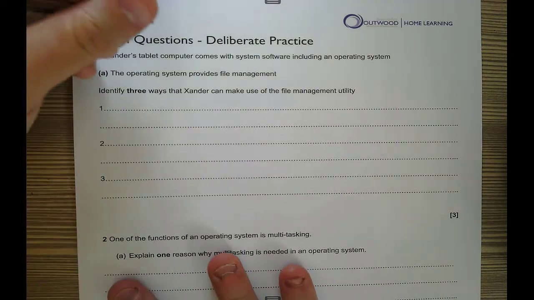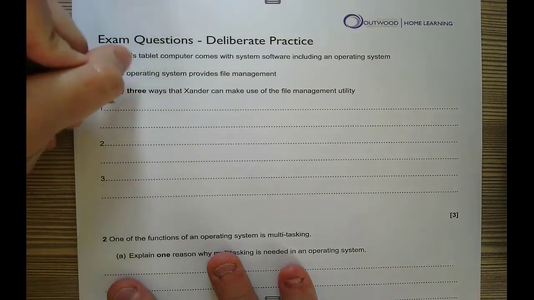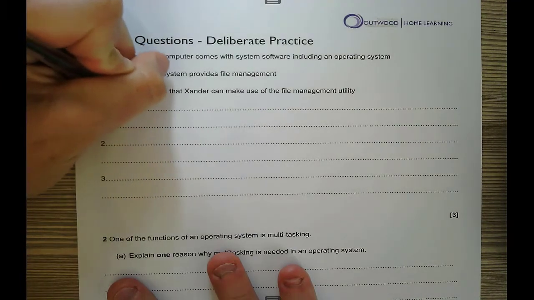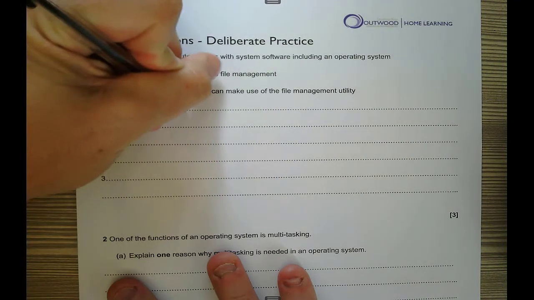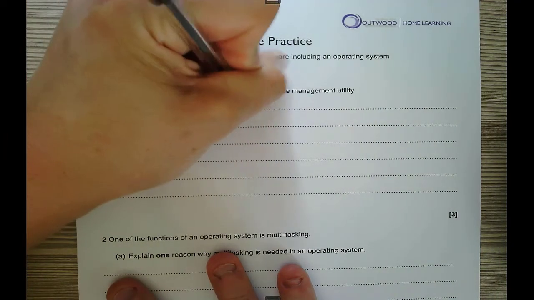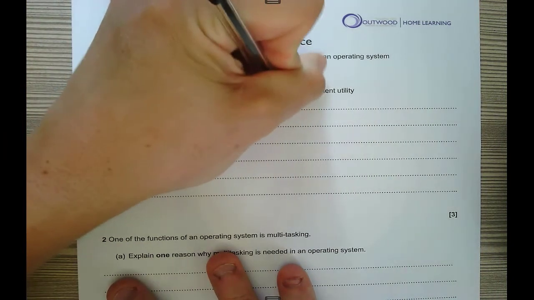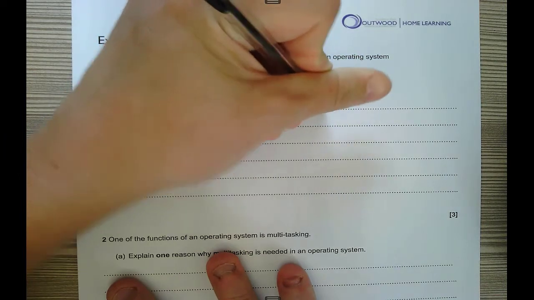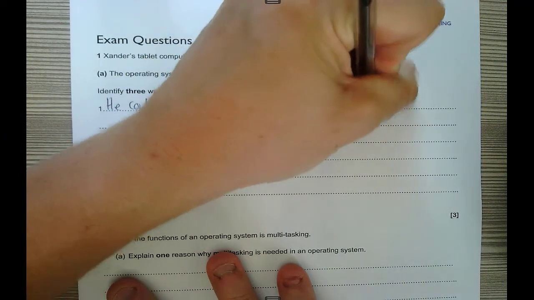Well, the first thing I'm going to say about how I manage my files is he could create folders and subfolders to organize his files.